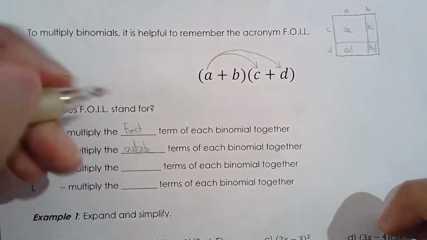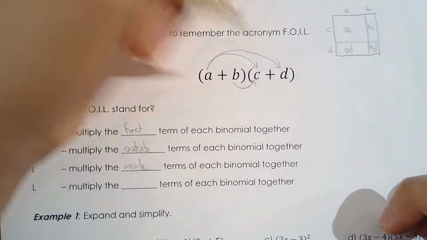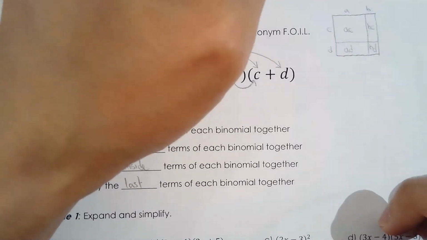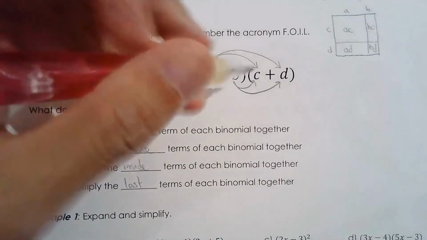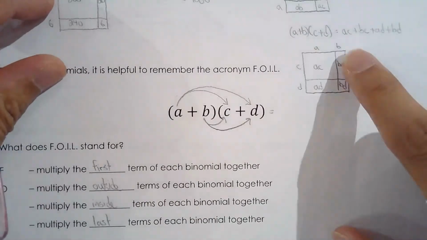And then I stands for inside. Multiply the inside terms. Okay, and then L is last. So this time we multiply the last term of each binomial together. And if you follow the 4 letters, FOIL, you'll complete the process of multiplying a binomial by another binomial. If you do that, let me just write it out here. You'll get exactly what I wrote right here. A times C is AC, A times D is AD, B times C is BC, and B times D is BD.